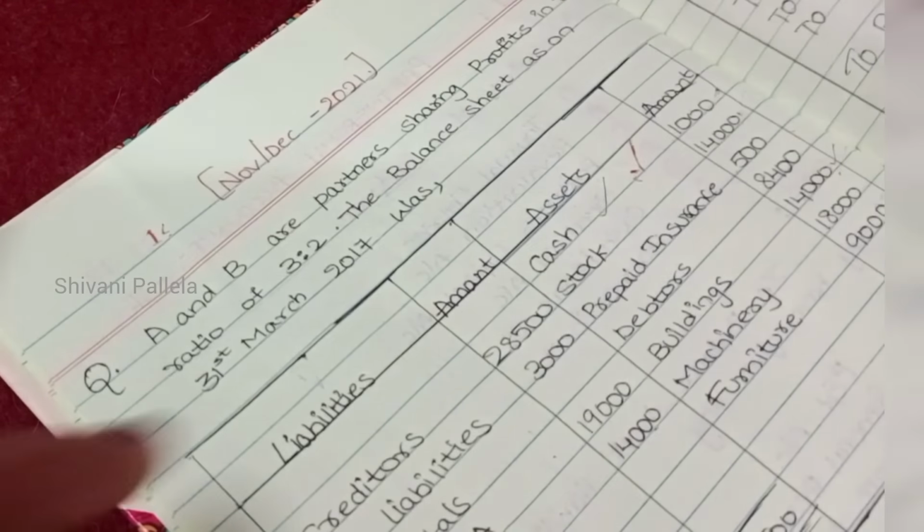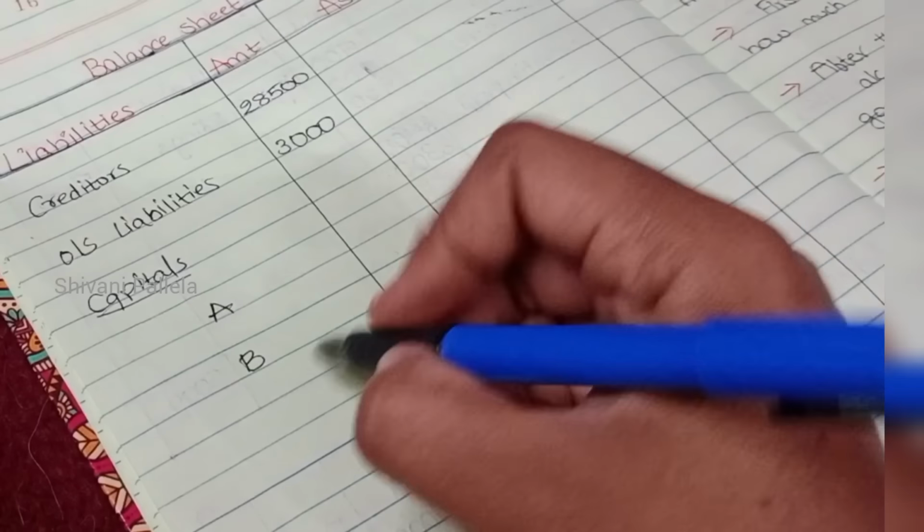Okay. And the next thing, what are you having? Outstanding liabilities. How much are we having in outstanding liabilities? 3,000. And the last one is capitals. What is the A capital, what is the B capital, and what is the C capital?